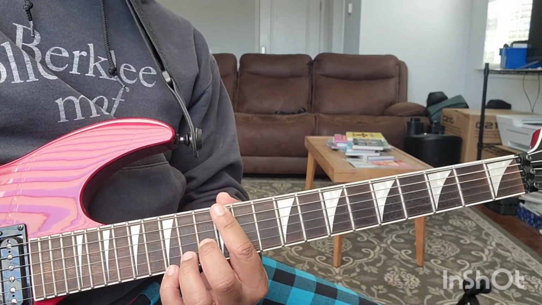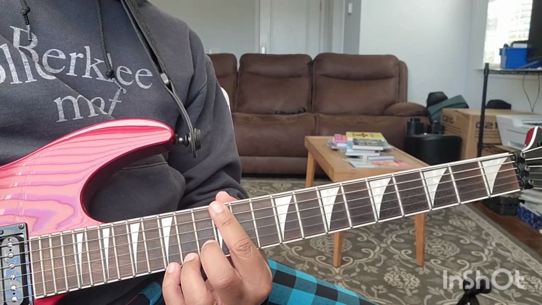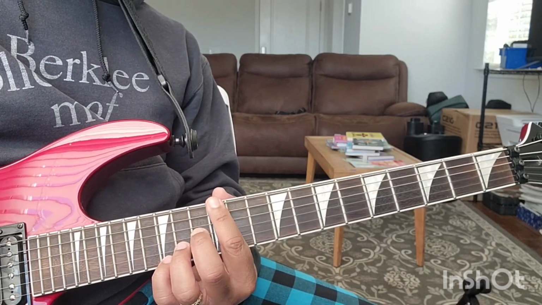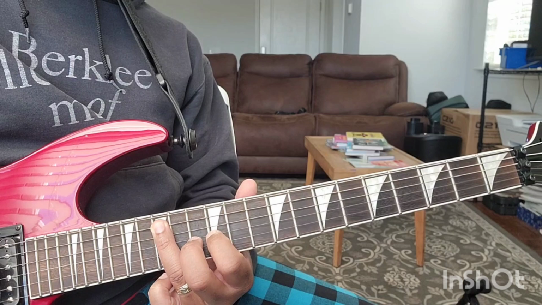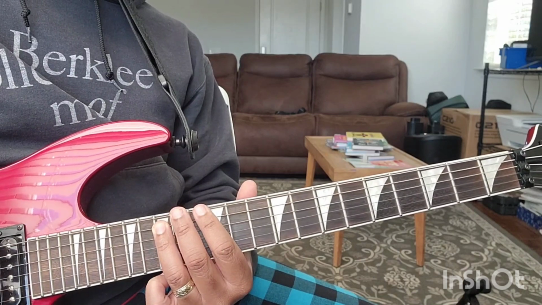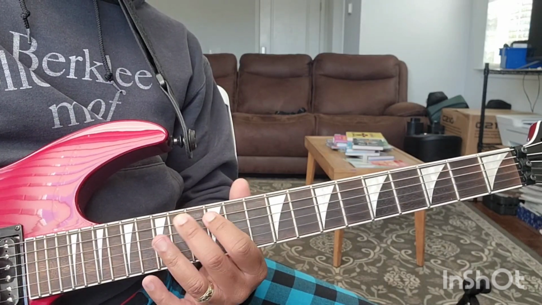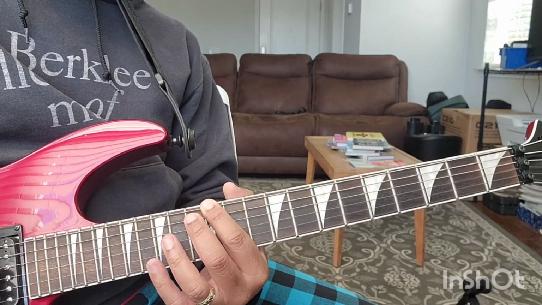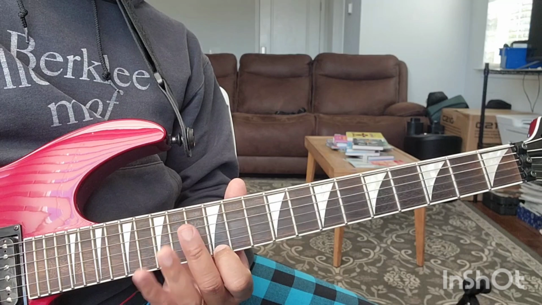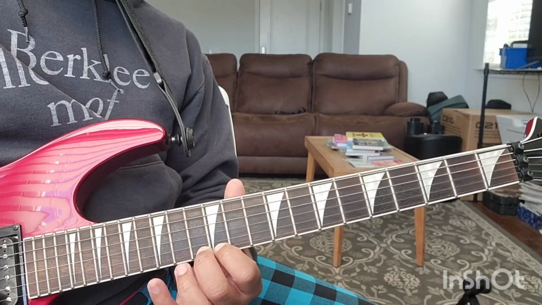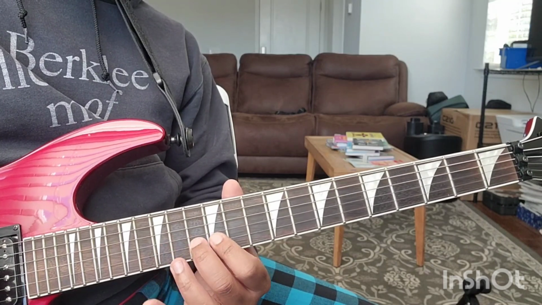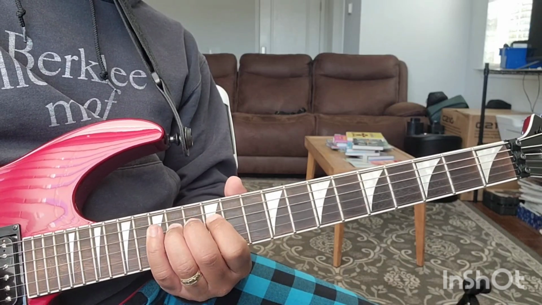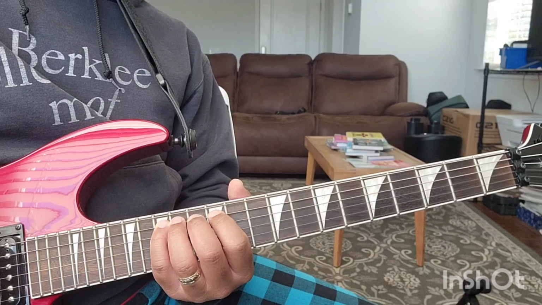But to help you break free from the cage, you need to know the intervals as well. So knowing that this C is always going to be the root, so that's going to be 1, that's going to be 7, 6, 5, 4, 3, 2, 1, 7, 6, 5, 4, 3, 2, 1.